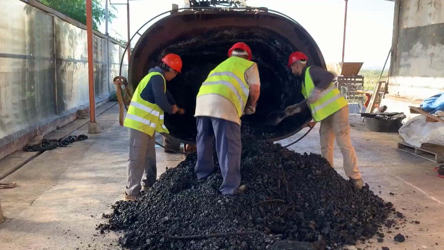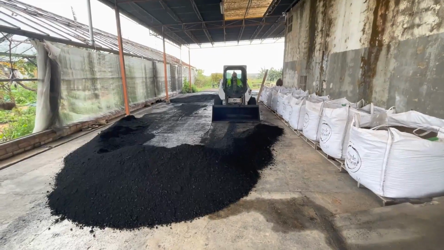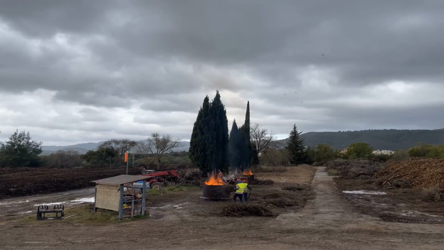Biochar, as has been shown scientifically and through innumerable studies, is perhaps the most promising technology, millenary technology, that can remove carbon from the atmosphere using a natural pathways technology, which is basically photosynthesis.